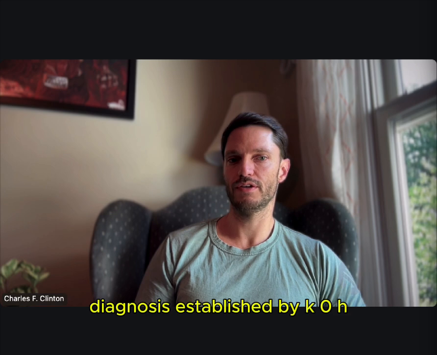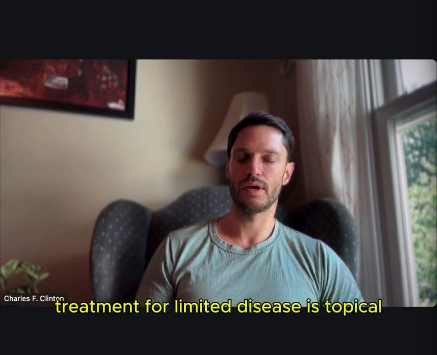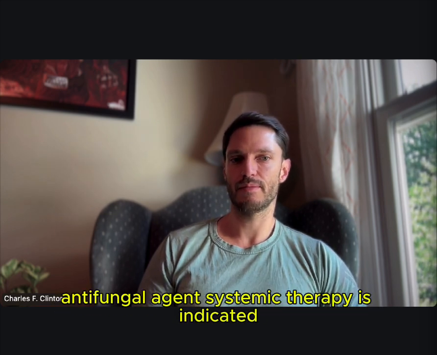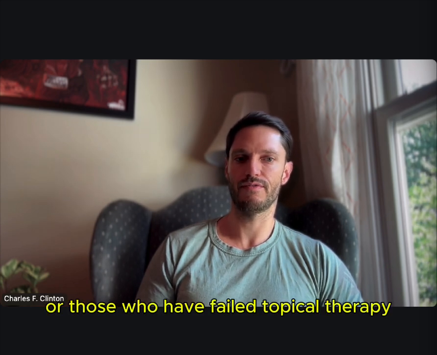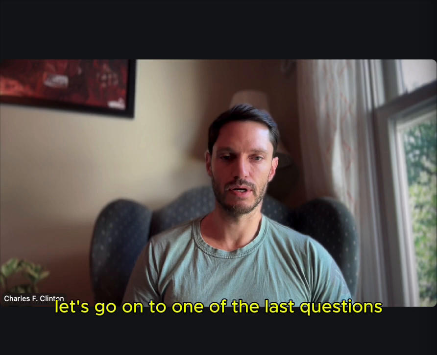Diagnosis is established by KOH preparation of skin scraping. Treatment for limited disease is a topical antifungal agent. Systemic therapy is indicated if patients have widespread disease, recurrent tinea versicolor, or have failed topical therapy. Let's go on to one of the last questions.